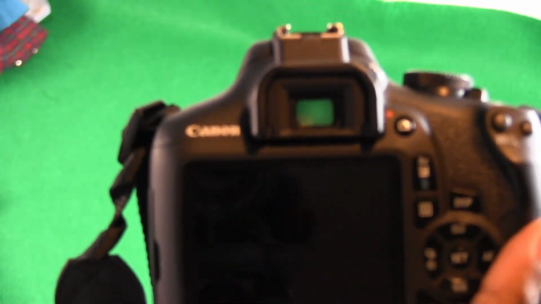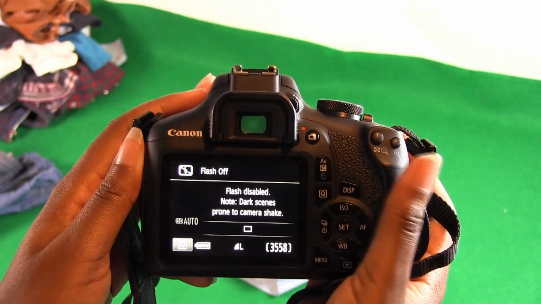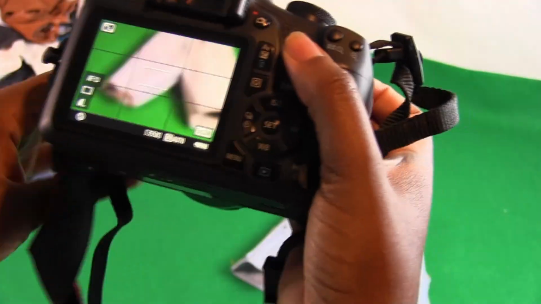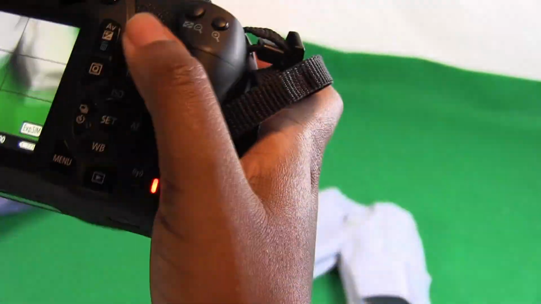As you can see, I am taking my camera and I'm going to be taking pictures of the clothes. Normally I leave it on manual, but this time I'm going to put it on autofocus so I can get a clean shot of each clothing item that I'm going to be doing.